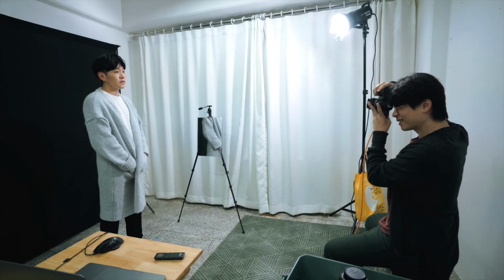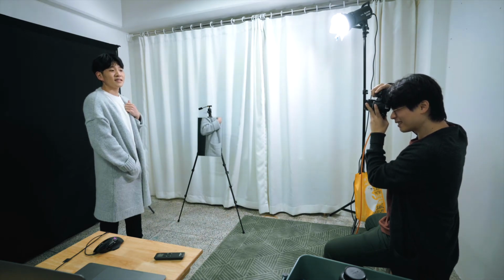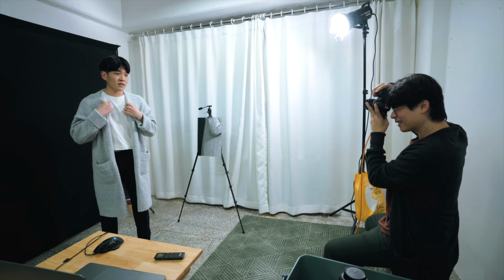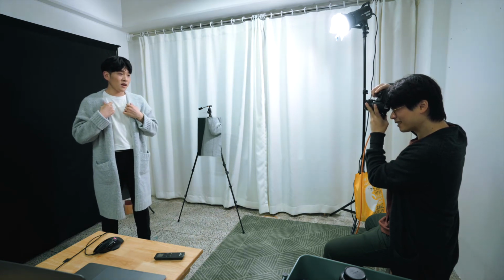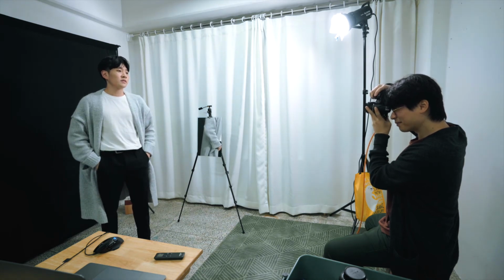Okay, the second one. At the time, I only used the Godox SL-60W, and that's really a nice budget light. I put the light 45 degrees in front of my model, and then took the picture. Yeah, that's all.